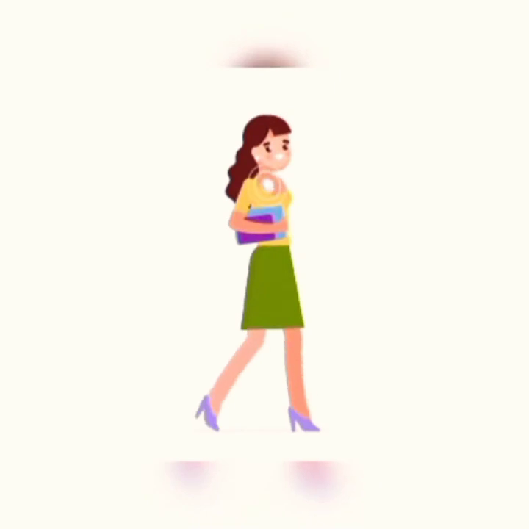Assalamu alaikum. Today we will study the structure of the ear, the process of hearing, and the functions of the ear. Before moving on to the structure of the ear, let's understand how sound is produced.